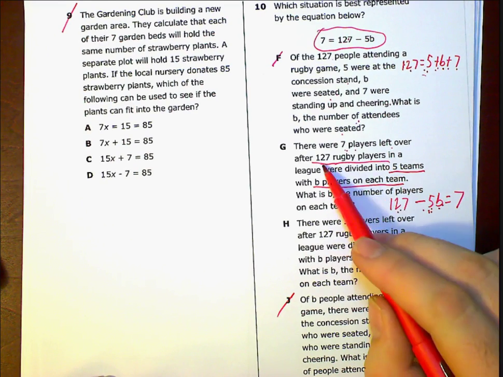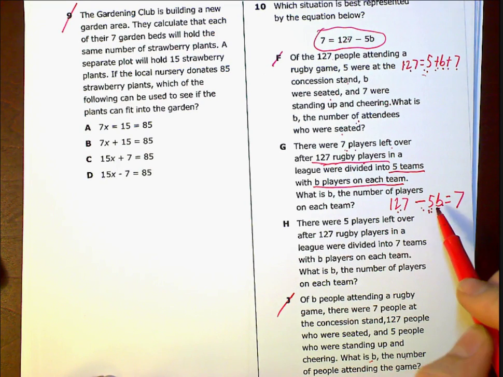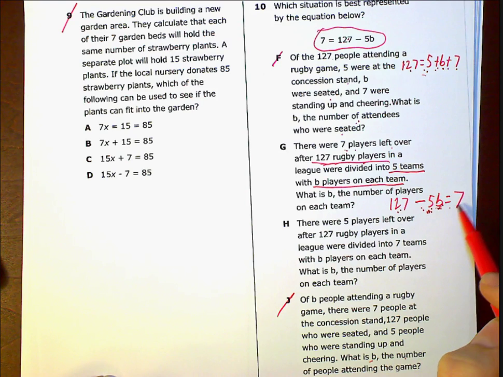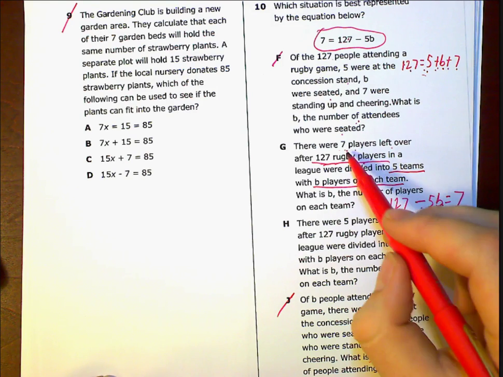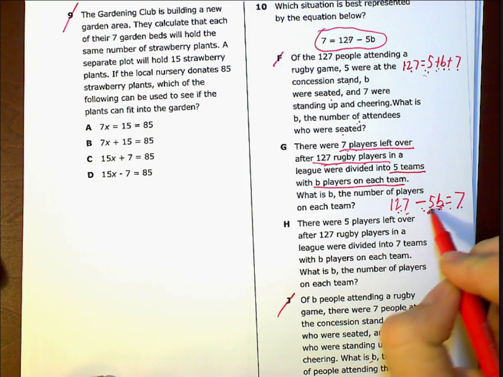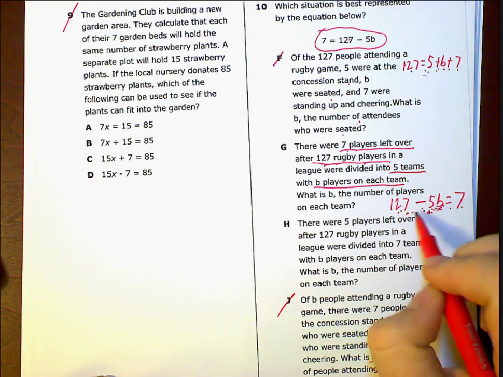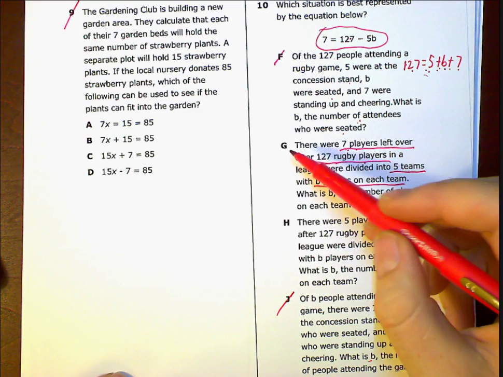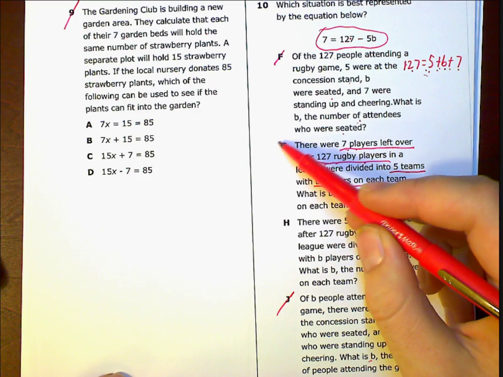Our total minus the amount of players that were assigned to a team, which is this right here, will equal 7, because we know that 7 were left over. So there's a difference of 7 between these two numbers that are being subtracted. So G sounds pretty promising, so let's go ahead and circle that one.